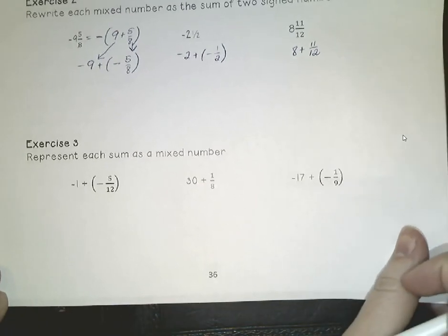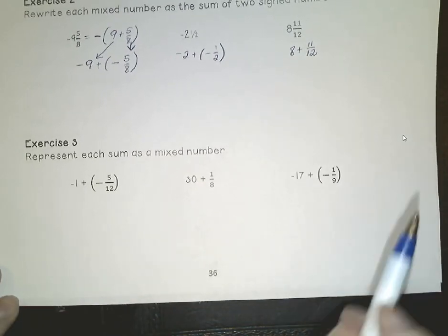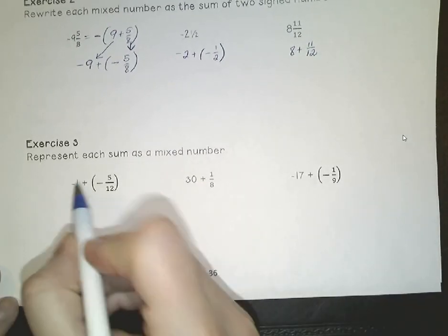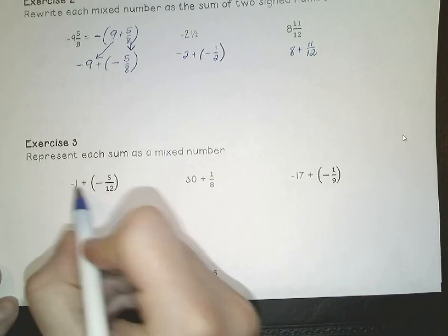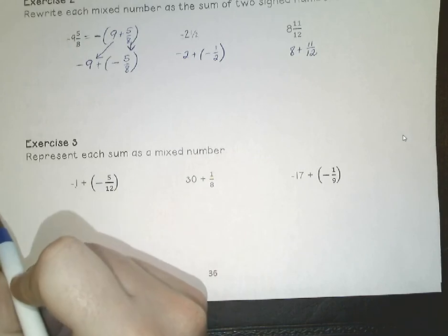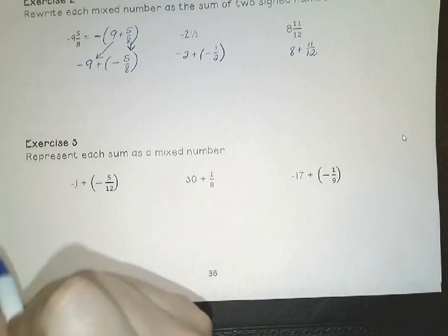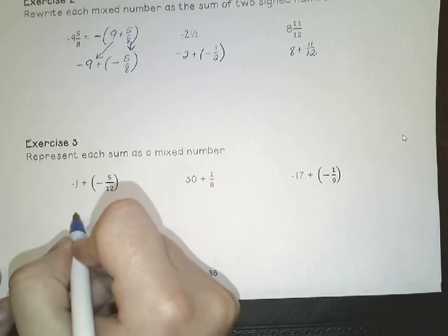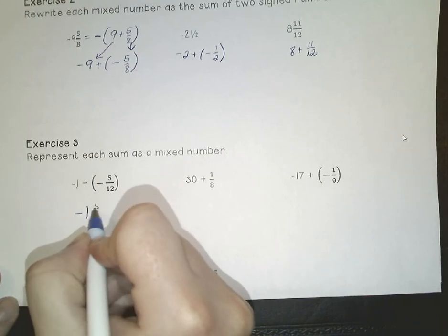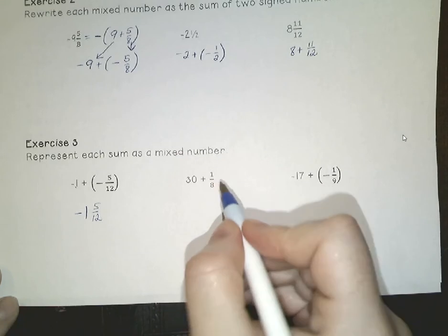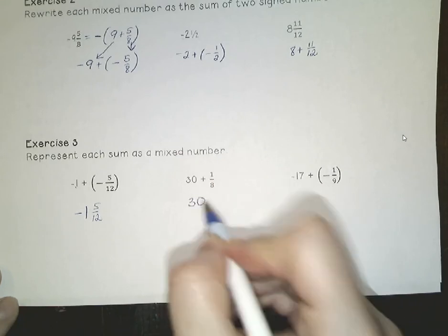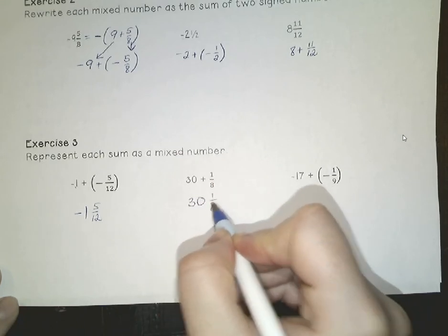Alright, now we will do the opposite. We are going to represent each sum as a mixed number. So here I have negative 1 and negative 5/12. We are going to go on the same side of the number line, making it negative 1 and 5/12. 30 plus 1/8 will be 30 and 1/8.